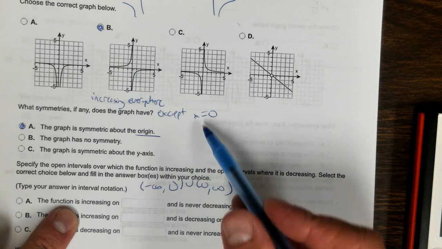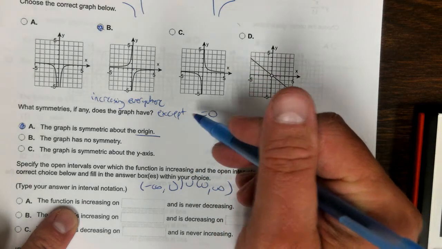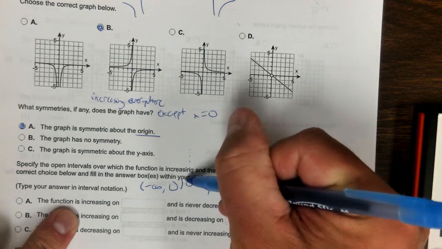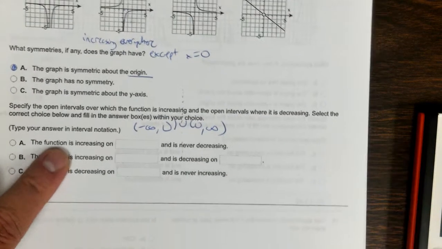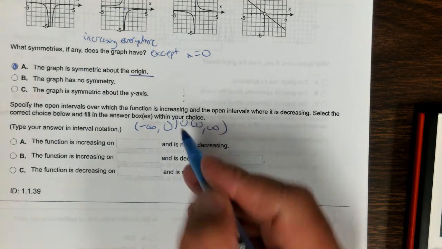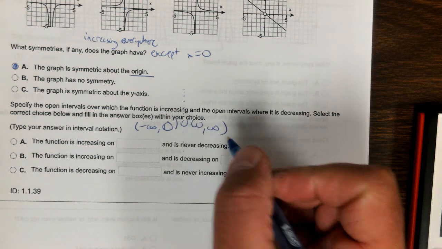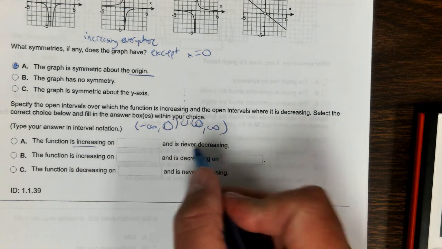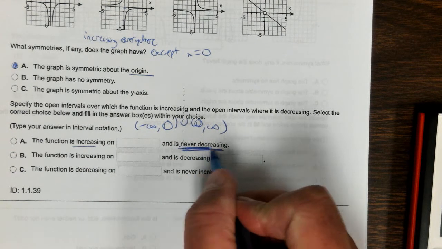Because you basically got to think of that as your asymptote, right? And so if you put an asymptote here, that's your union. And so then you put 0 on this side and 0 on that side. Okay. And so it's increasing and it's never decreasing.